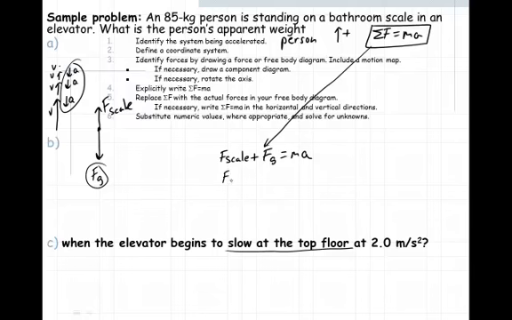So the force of the scale plus the force due to gravity, remember we said that that's mg, and because g has a negative value, we'll put that in as negative mg, and that equals the mass times acceleration. Now we need to be really careful when we do this problem, because notice the acceleration is downward. So let's remember that when we're plugging our value in for the acceleration.